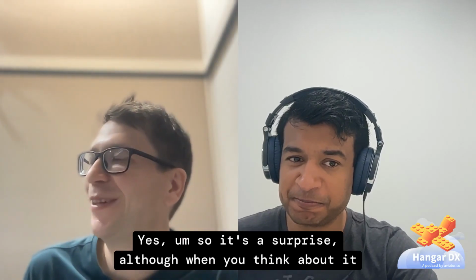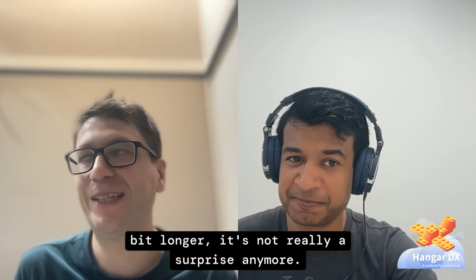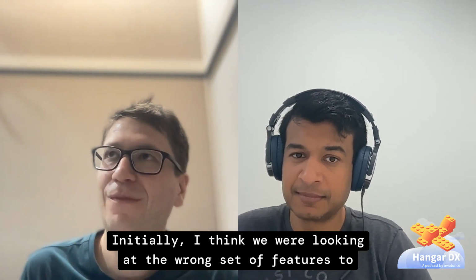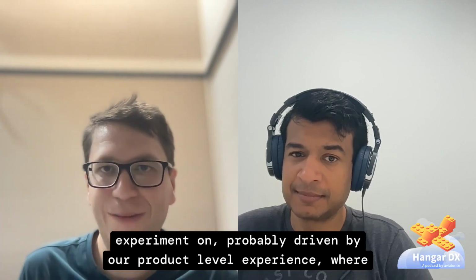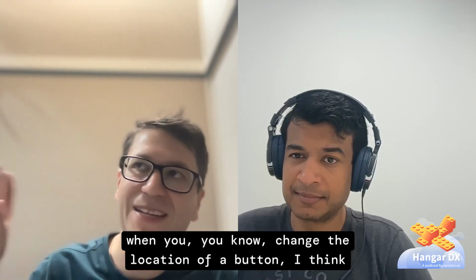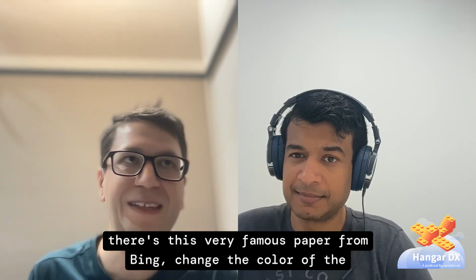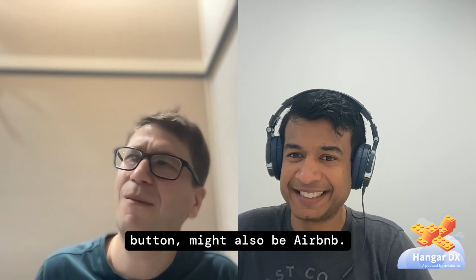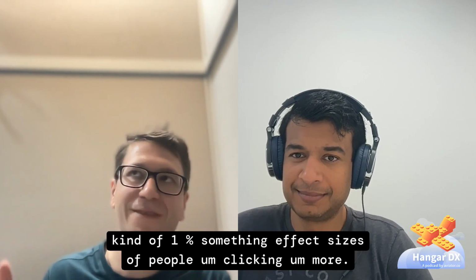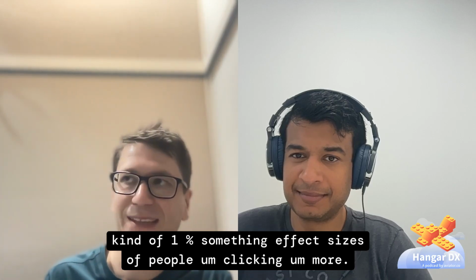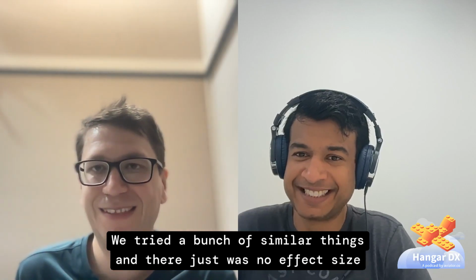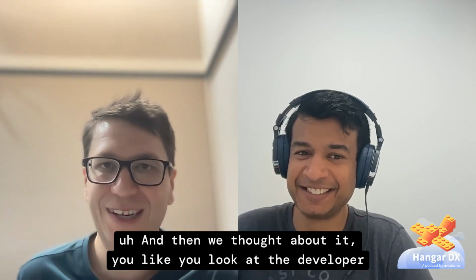It's a surprise, although when you think about it a bit longer, it's not really a surprise anymore. Initially, I think we were looking at the wrong set of features to experiment on, probably driven by our product level experience, where when you change the location of a button, I think there's this very famous paper from Bing, or change the color of the button. It might also be Airbnb. They saw these kind of 1% effect sizes of people clicking more. We tried a bunch of similar things and there just was no effect size whatsoever.